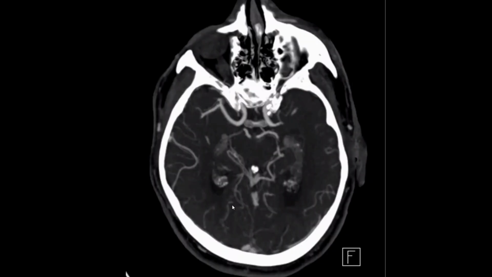Once we have any hyperdense sign inside any arterial branch, the next step is CT angiography to confirm and measure the stenotic or occluded segment and check the circle of Willis, then calling the stroke team and interventional radiologist, searching for a suitable way to manage the patient.